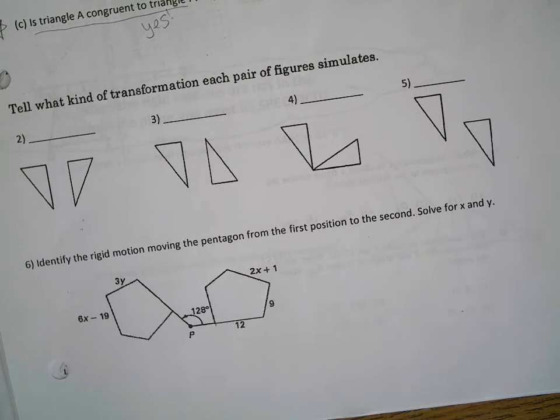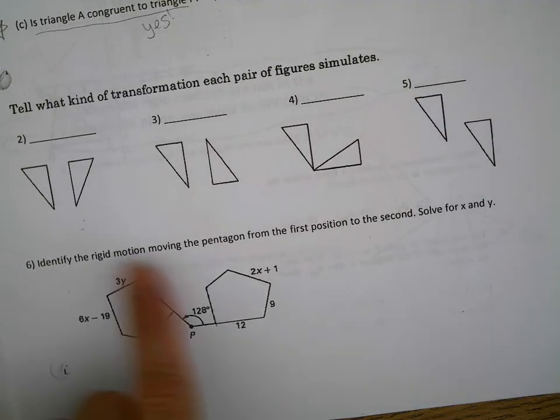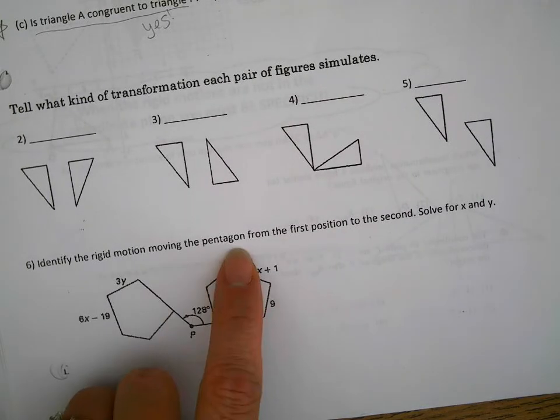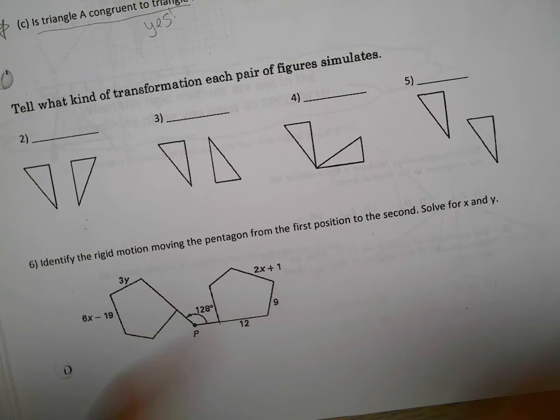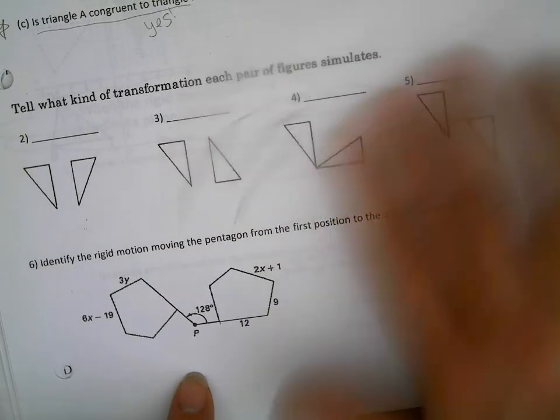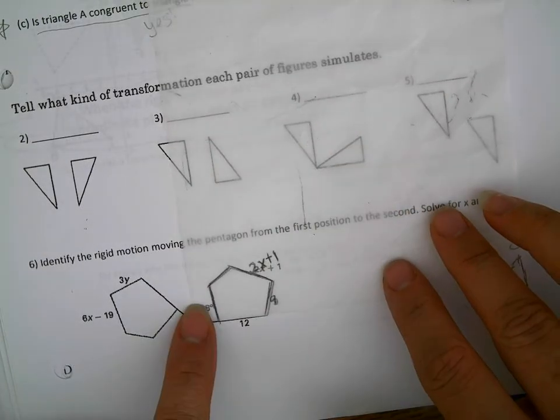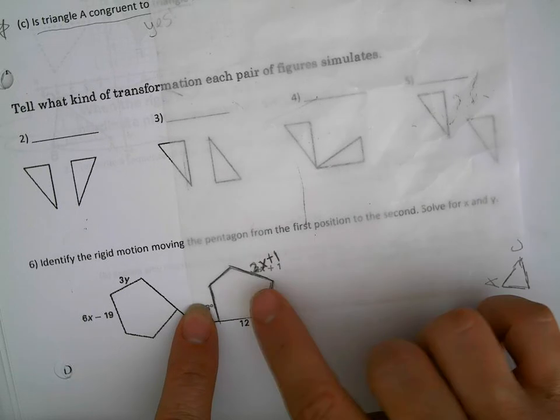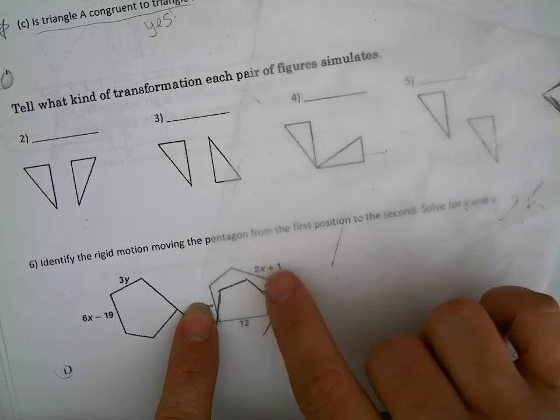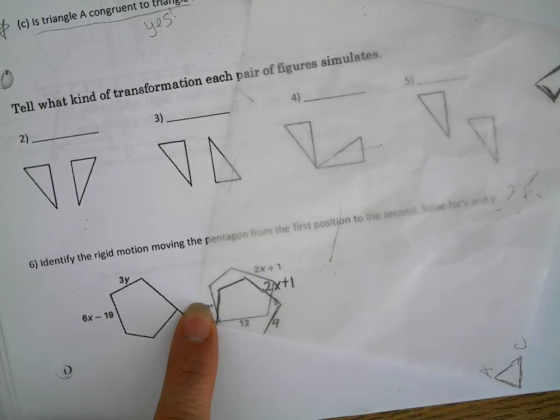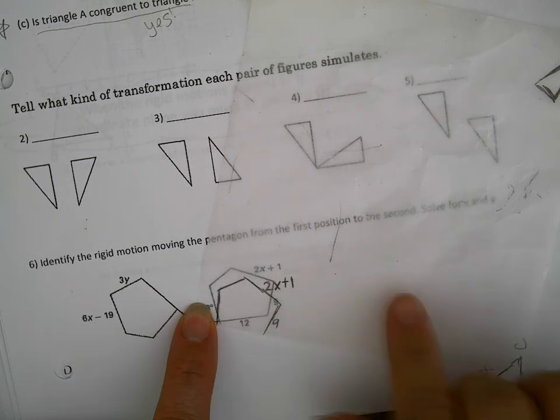Number 6, I do want to explain quickly. Identify the rigid motion used moving the pentagon from the first position to the second. So I'm going to, again, sketch this for us. If I trace over that first pentagon, it has a side of 9 and a side of 2x plus 1, because we have to solve for x and y here.